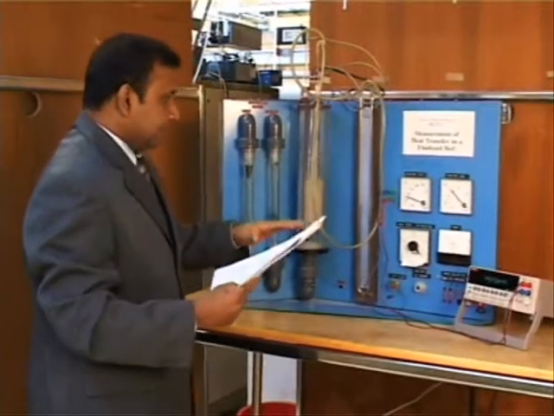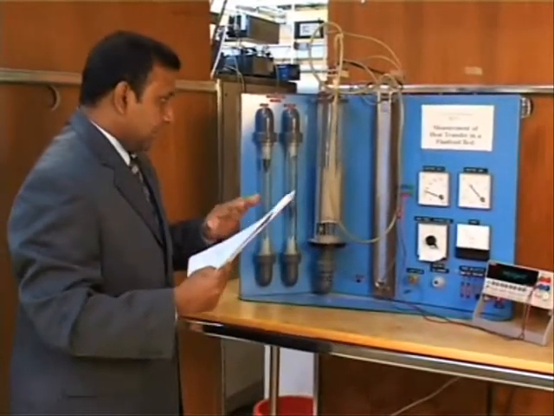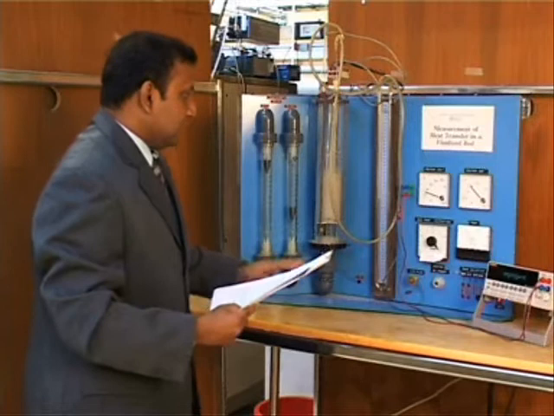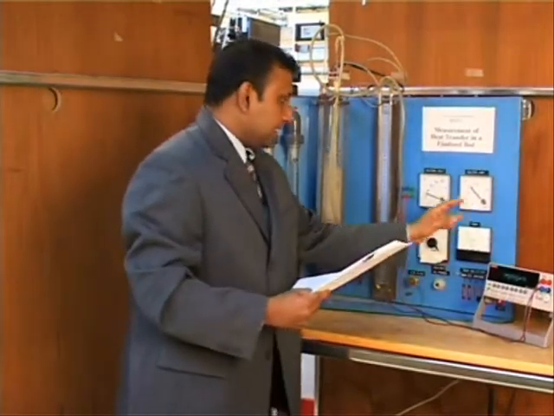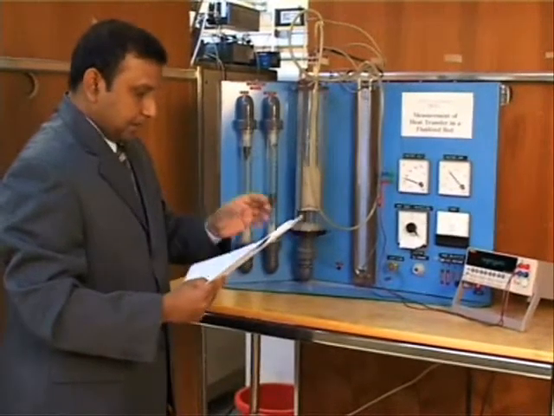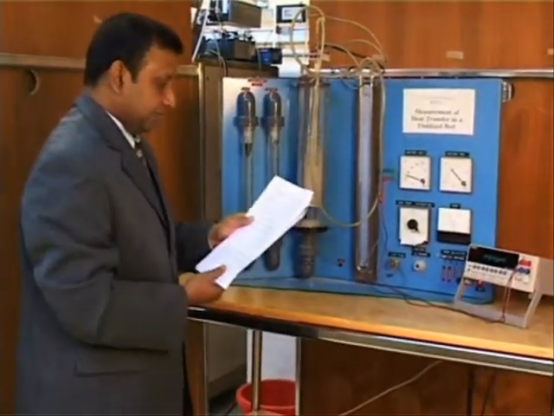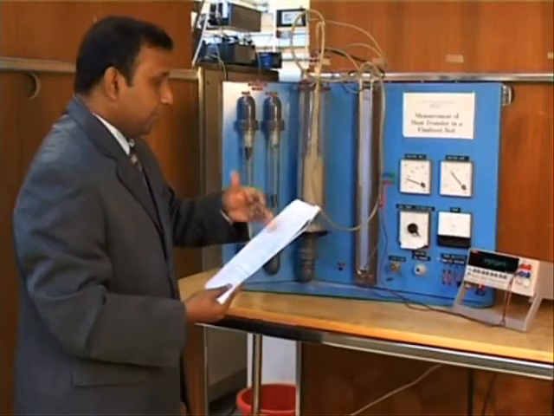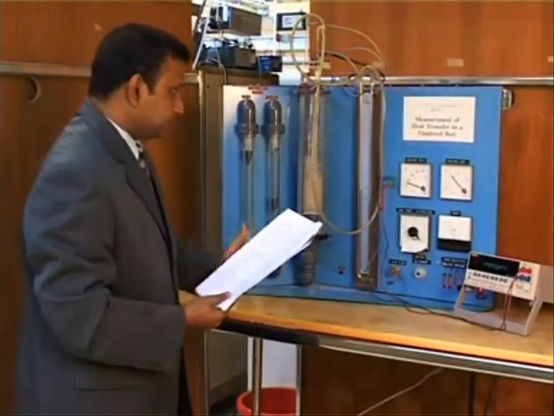And when I am stable at that condition, only then can I take current and voltage readings to calculate the heat transfer coefficient, using the formula which is also given in the handout.